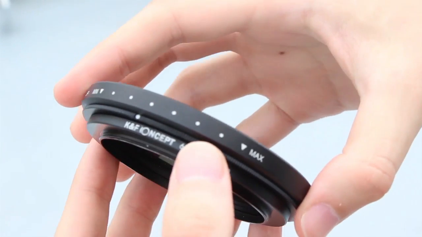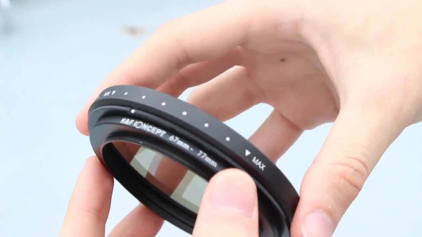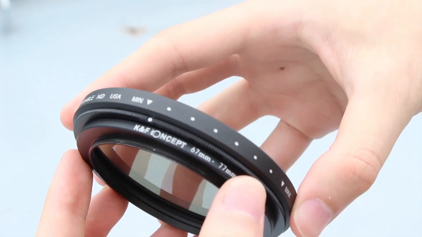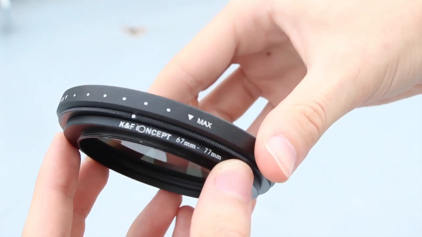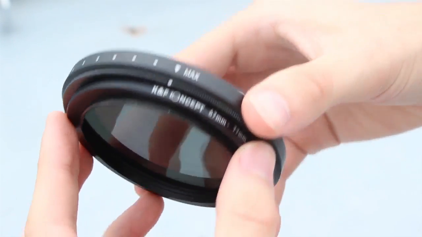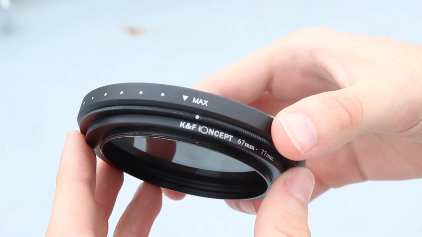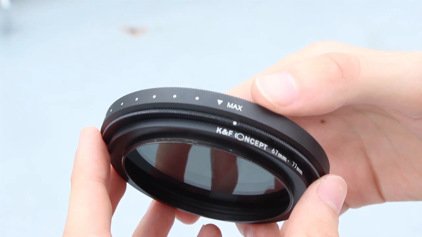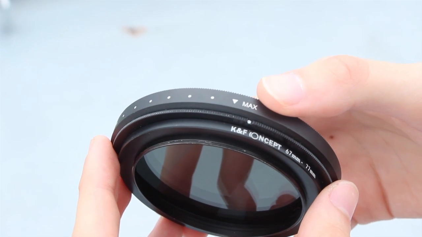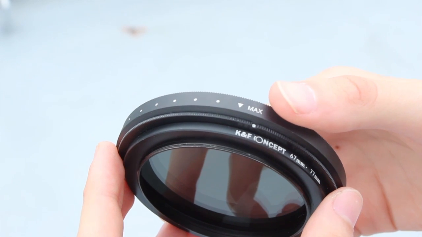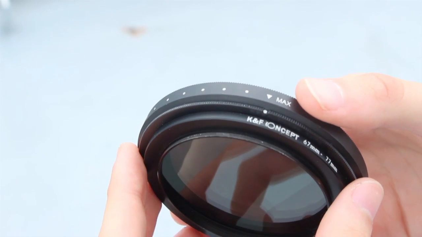And you have here on the filter a scale where you can go from minimum way up to maximum. Now it's dark, but it is even possible to make it darker. But if you go further than the maximum, it's still getting darker, but then you get a color shift, which you do not want to have. So you should not go further than max.